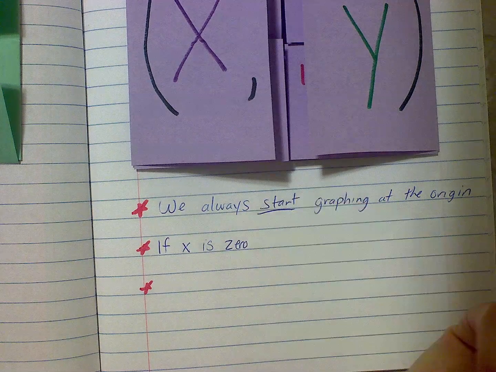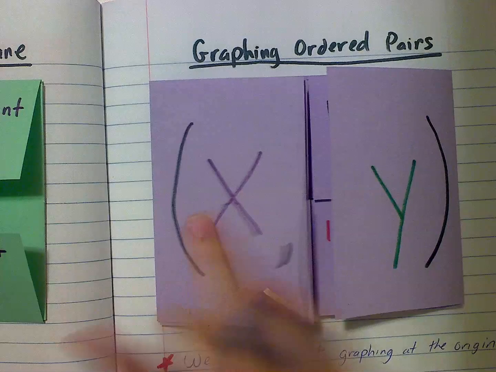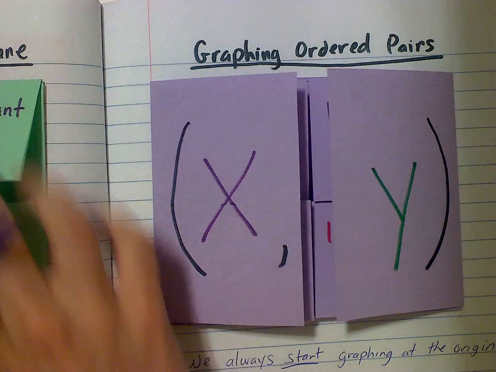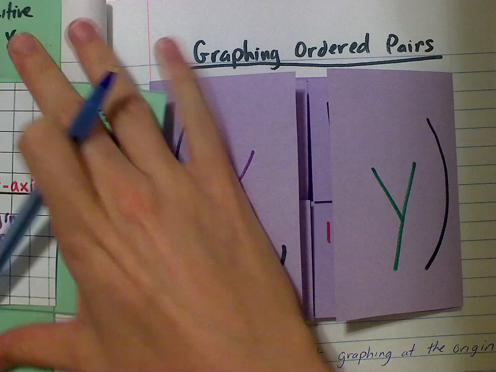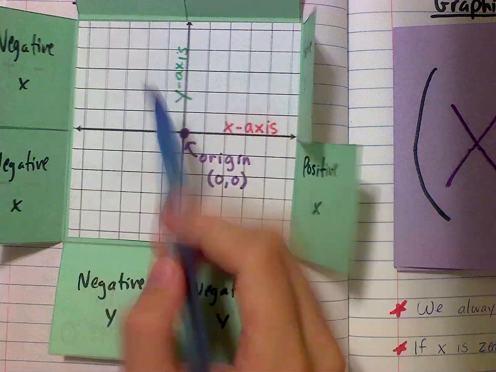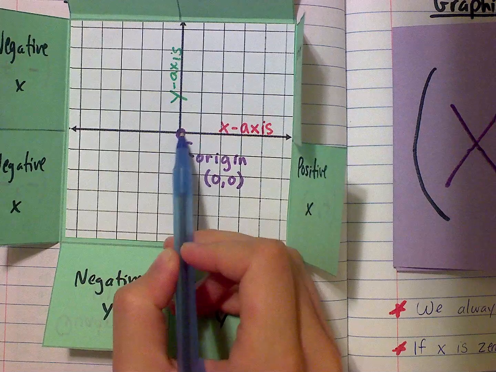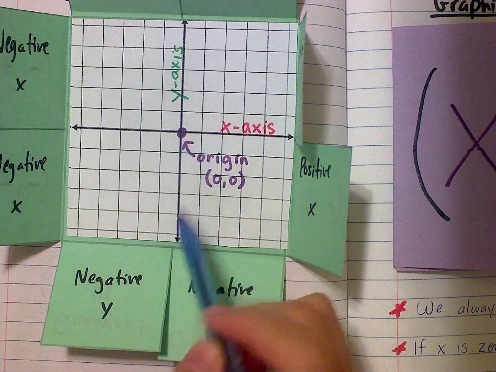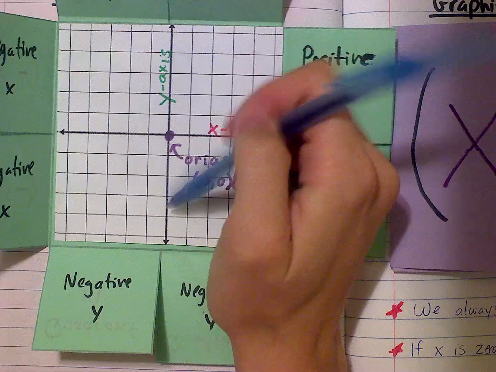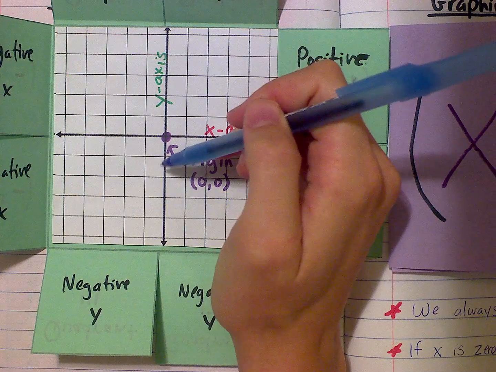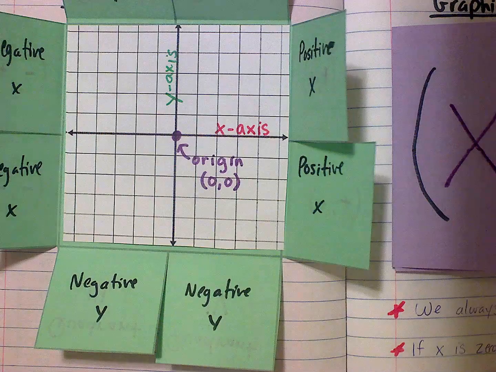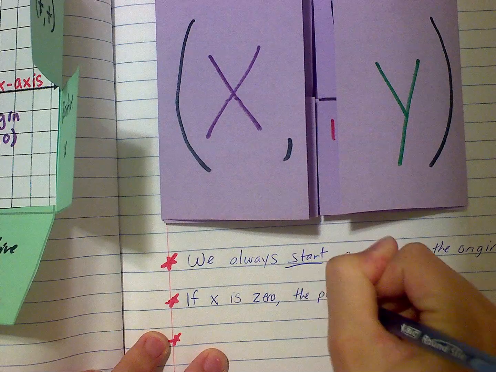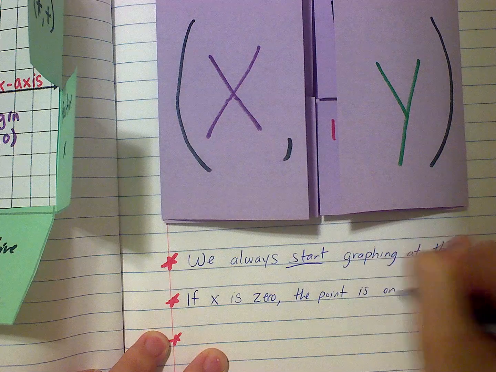if x is 0, let's think about what happens. If x is 0, that means I don't go left or right, because it's not positive or negative. So if x is 0 and I'm graphing, let's say I have a point 0, 3. If I don't go left or right, then I'm just going to go up or down. In this case, I would go up 3. But let's say I have 0, -5, then I would go down 5. But no matter what, if I don't go left or right and I only go up or down, where does my point land? It lands on the y-axis. So if x is 0, the point is on the y-axis.